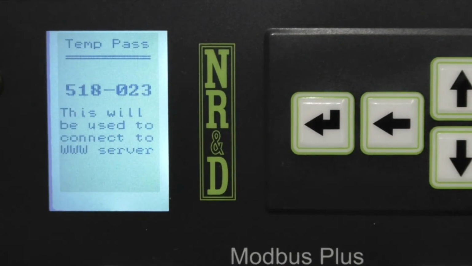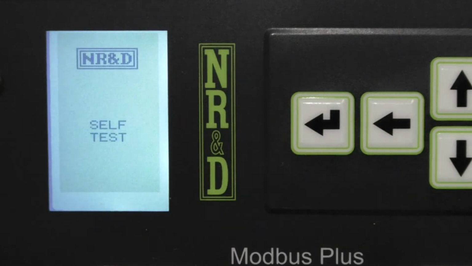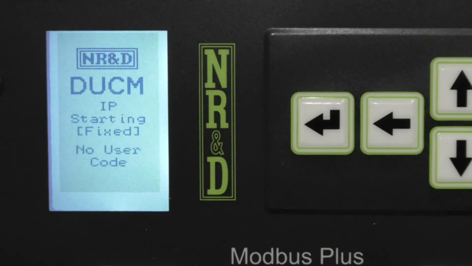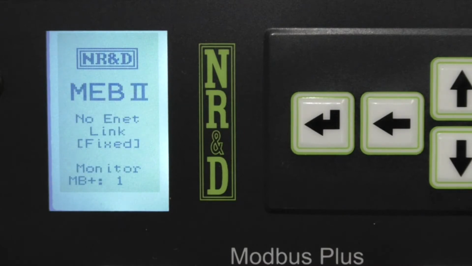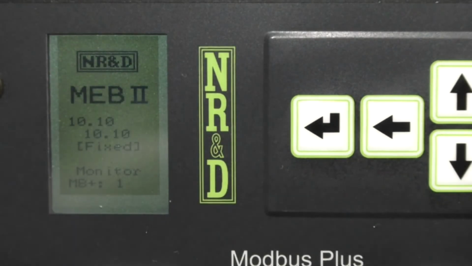When a module is reset to factory defaults, the web administrator and user passwords are cleared, and a new temporary password is randomly generated. This new temporary password is used in the first access of the web server. The IP address of the module after a factory reset will be 10.10.10.10. The web browser shown later is on the same subnet.